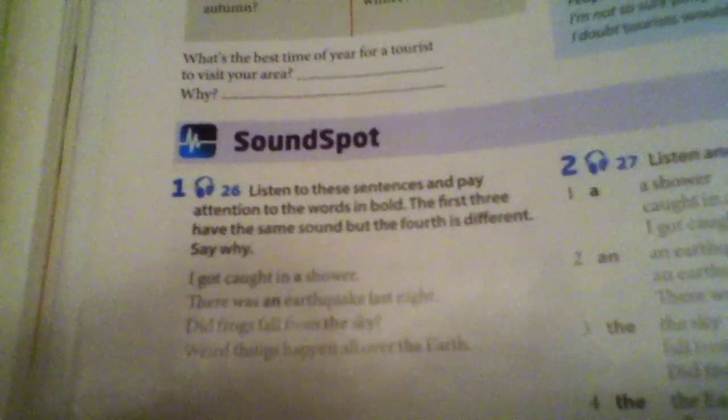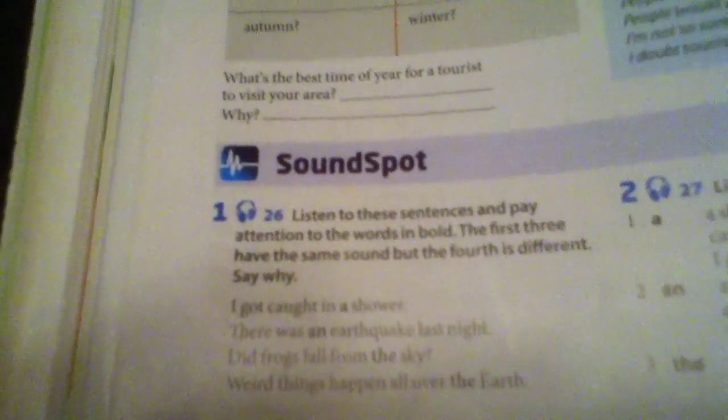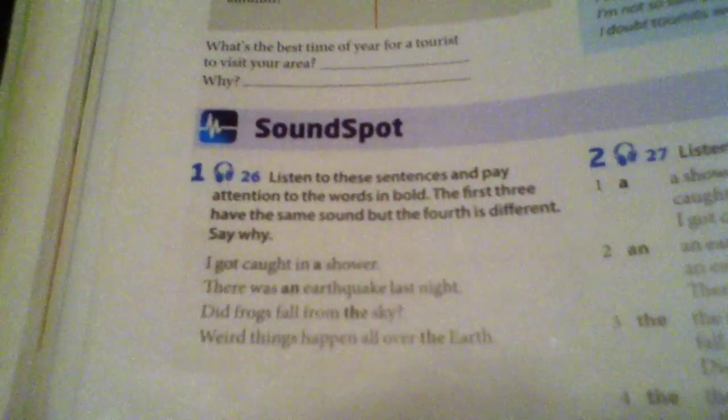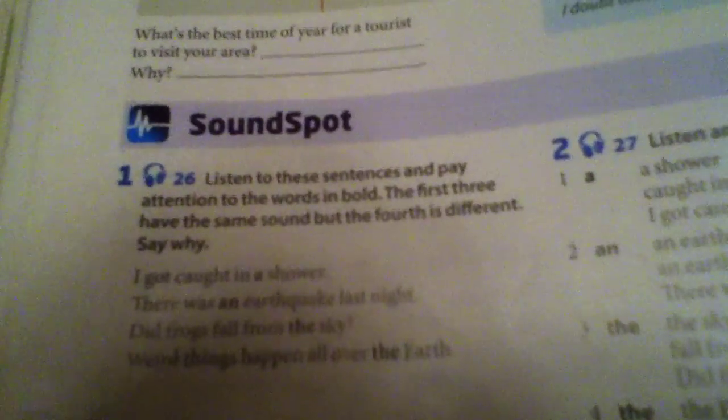Exercise 1. Listen to these sentences and pay attention to the words in bold. As you can see, the words in bold are a, an, the, and the. The first 3 have the same sound, but the fourth is different. Say why. So, why do those articles sound different in the fourth sentence to the first 3 sentences? Let's listen and then you can tell me why.